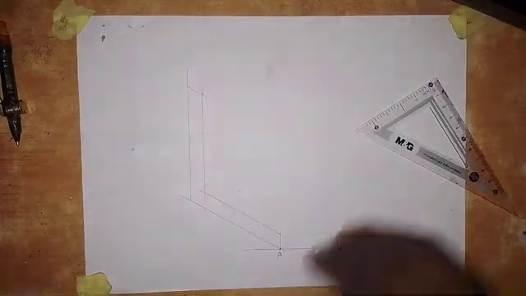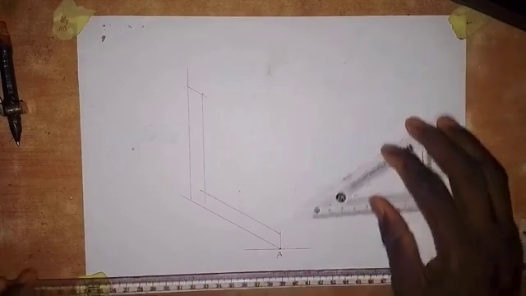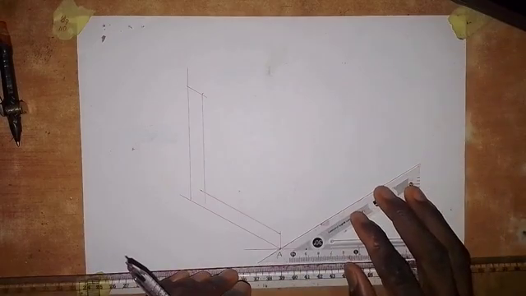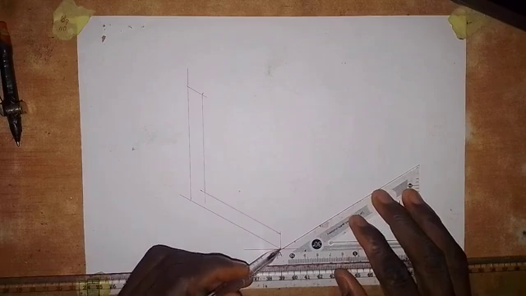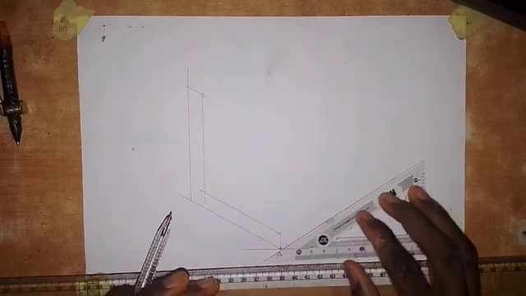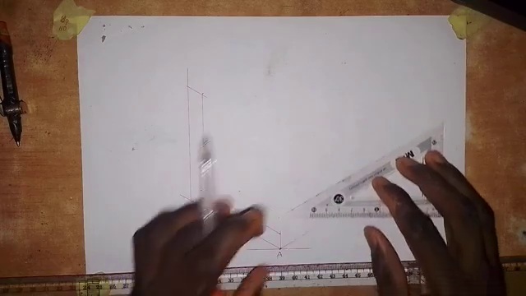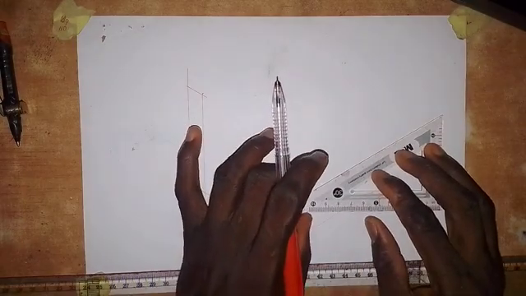From this point, the same thing. So let's look at what I'm saying. Turn your set square like this, okay. Then draw in this direction. Don't forget that we are making use of the 30-degree set square. So this is the 30-degree side of my set square.